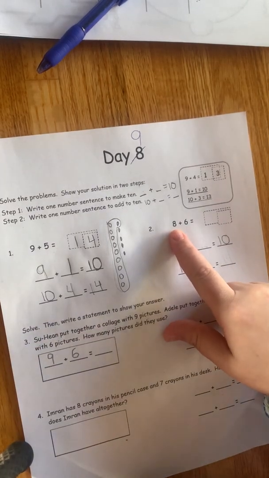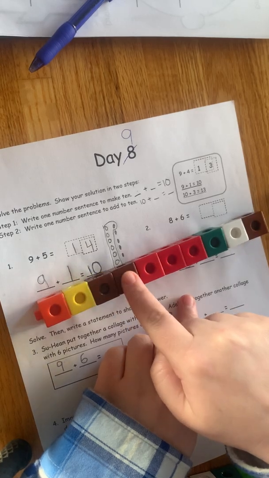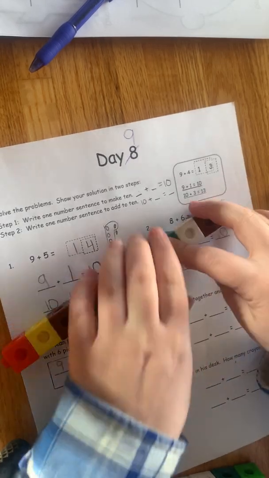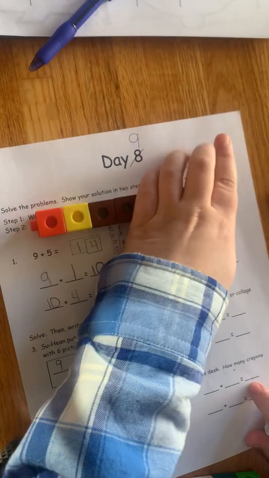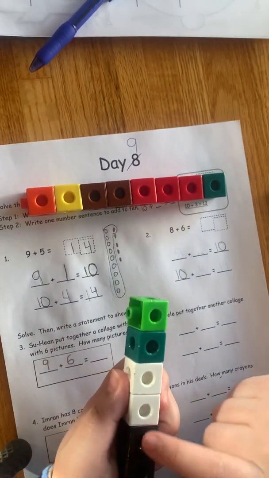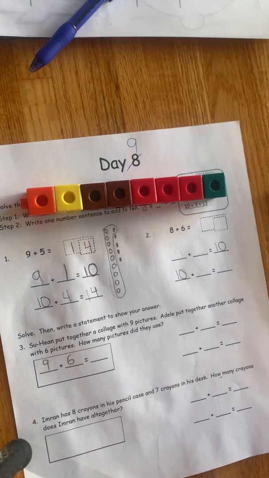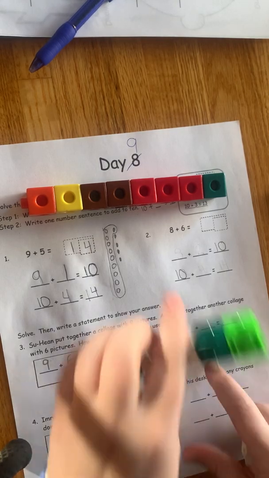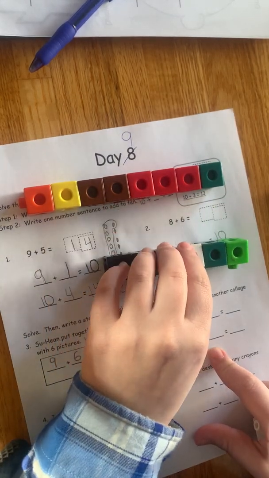So we're going to start with 8 for this one. So let's see. 1, 2, 3, 4, 5, 6, 7, 8. And then we need 6. So 1, 2, 3, 4, 5, 6. Okay, here are my 2 groups.